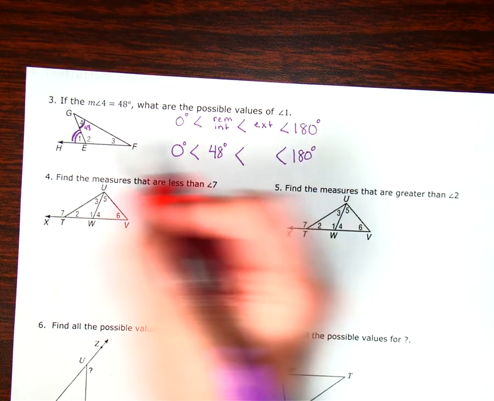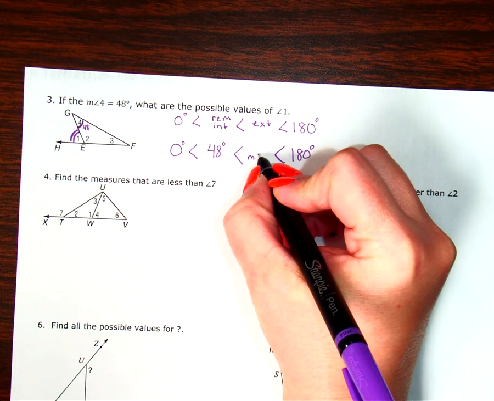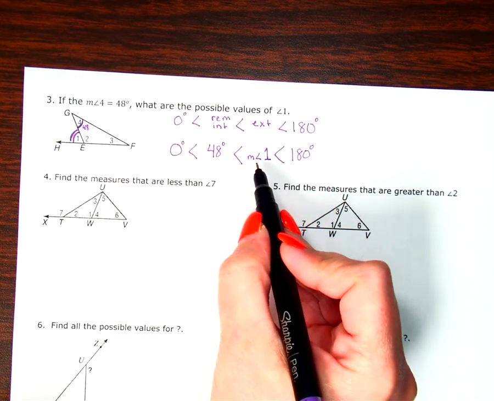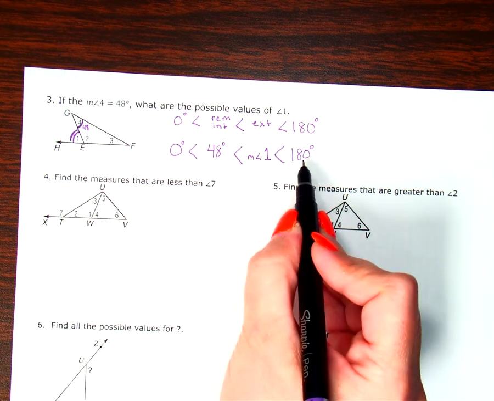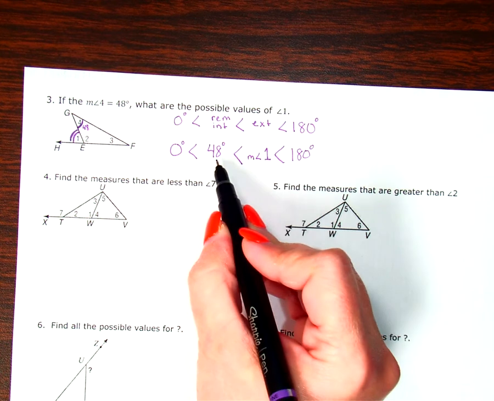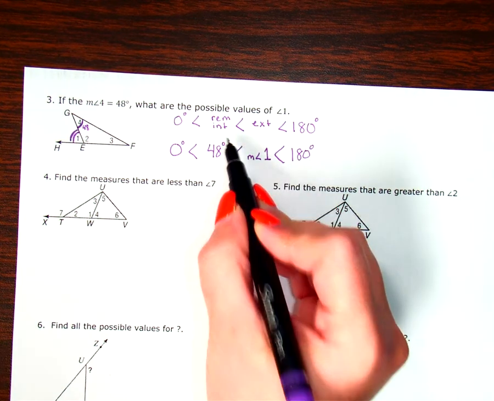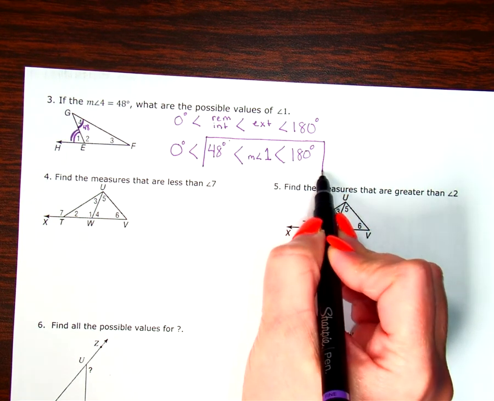The exterior is the measure of angle 1. All right, so what's my answer here? My answer says that angle 1 has to be between 48 degrees and 180 degrees. 48 is smaller than angle 1, and angle 1 is smaller than 180. My answer, I'll just put my box right around here. I don't even have to rewrite it.